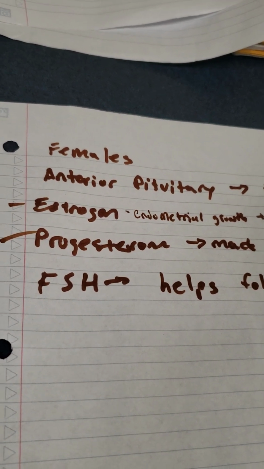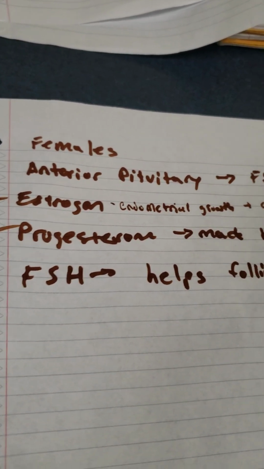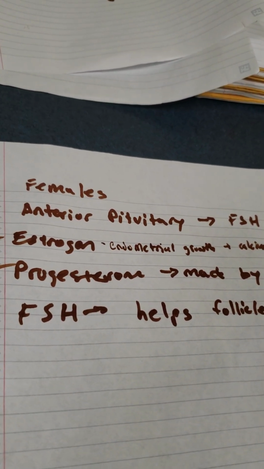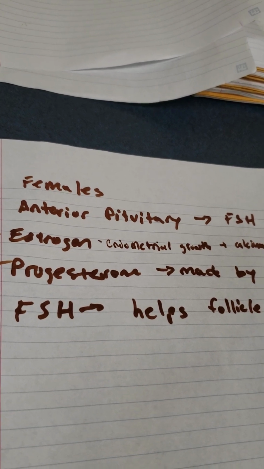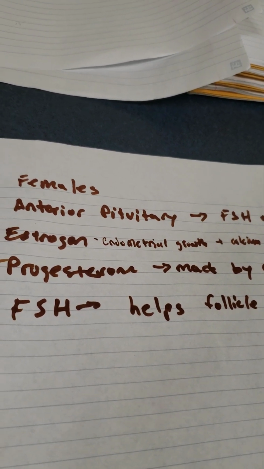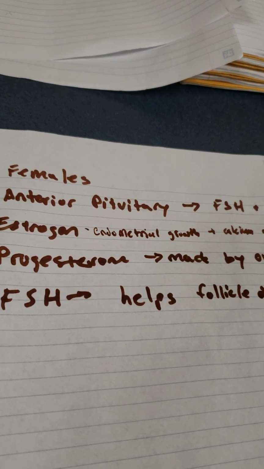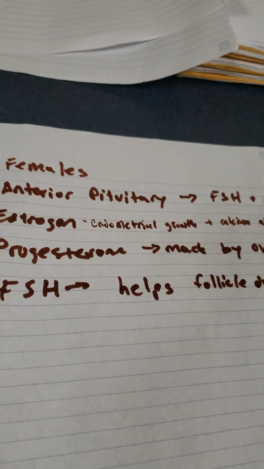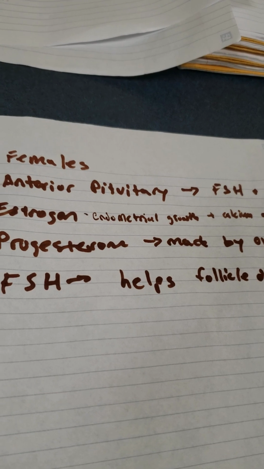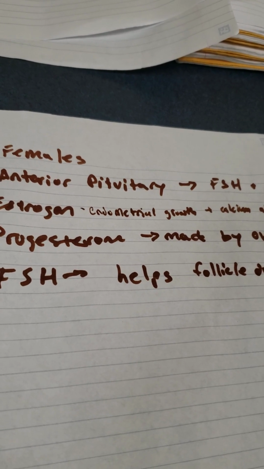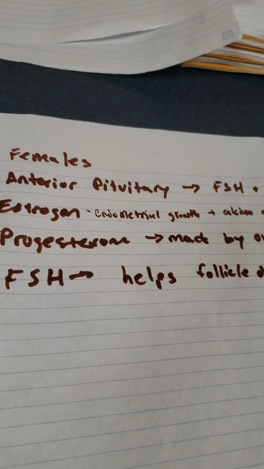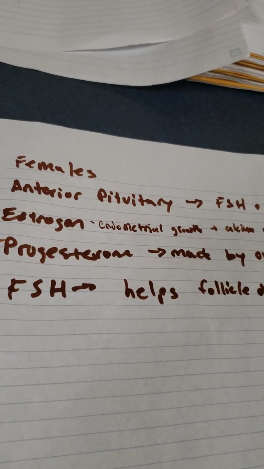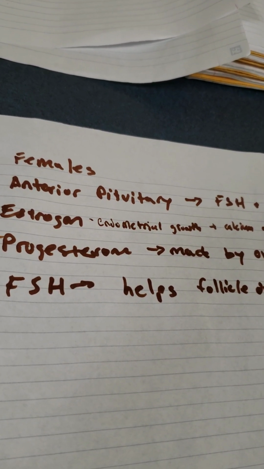In females, which is similar to the males in terms of FSH and LH presence, the anterior pituitary is the structure that produces FSH and LH, as well as estrogen and progesterone. Estrogen is responsible for the secondary sexual characteristics and development in females. It also helps with endometrial growth as well as calcium absorption. So that's one thing that estrogen does besides reproductive functions.